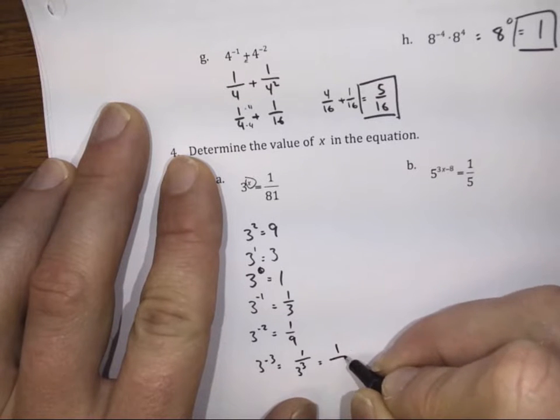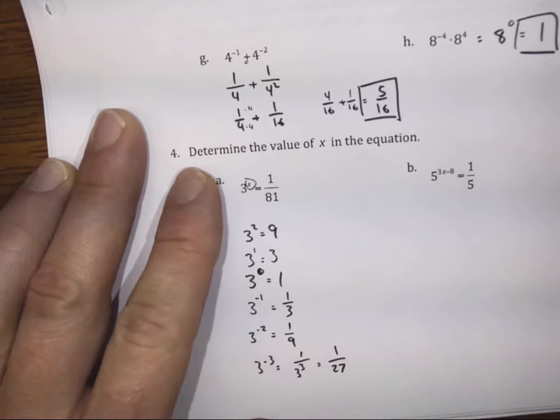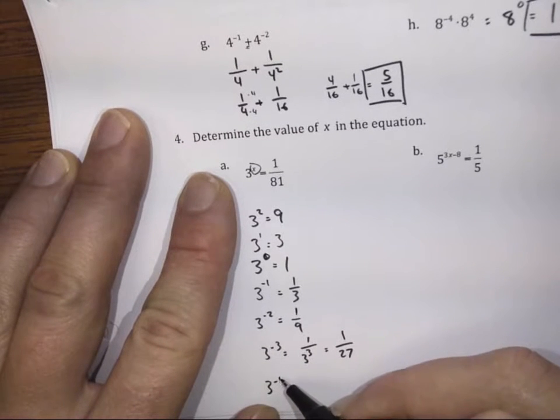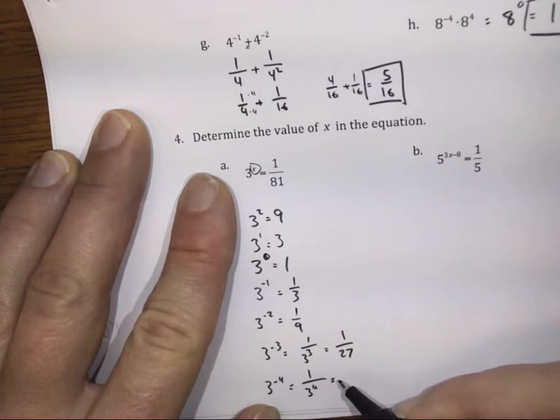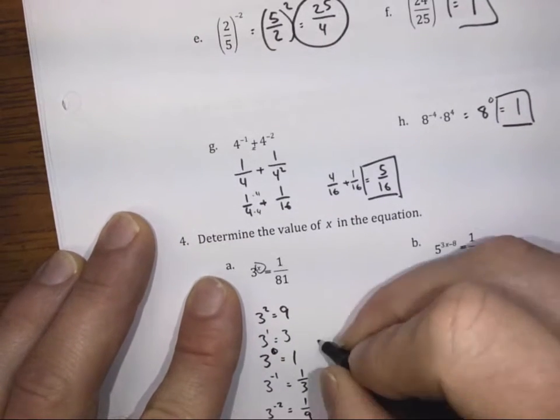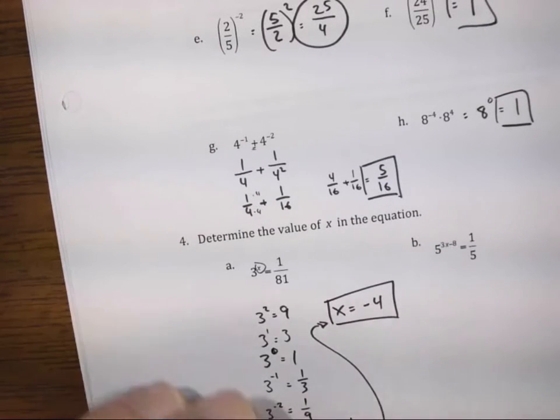But 3 cubed is 3 times 3, or 9, times another 3. So it's not that one either. So 3 to the power of negative 4, maybe? So it's going to be 1 over 3 raised to the power of 4. And 3 to the power of 4 is 81. So x equals negative 4. And I can check that value by punching it back into the calculator.